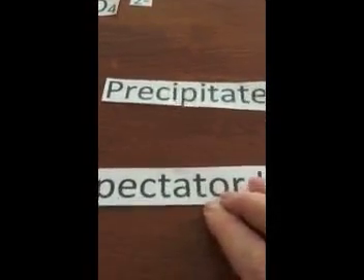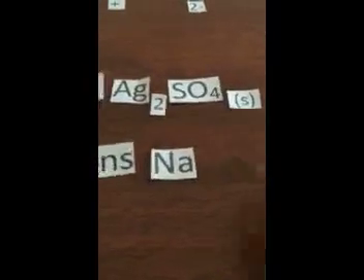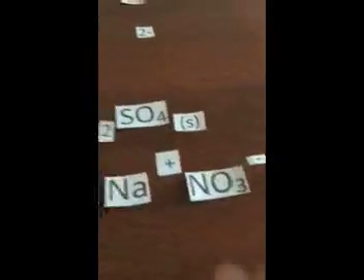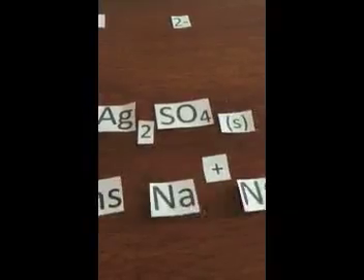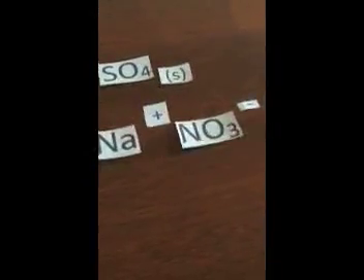Then we need to have a look and see what our spectator ions are. So our spectator ions are the ones that stayed in aqueous solution. So there we had our sodium ions and we had our nitrate ions. So from our reaction, we've ended up with a precipitate of silver sulfate and spectator ions of sodium nitrate.